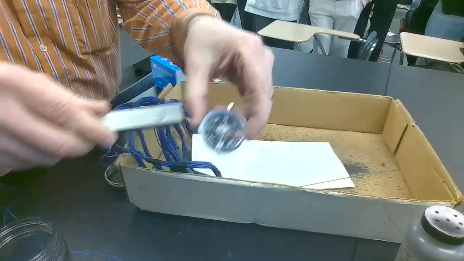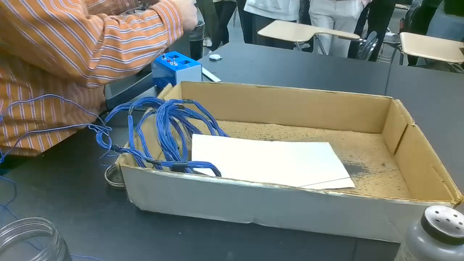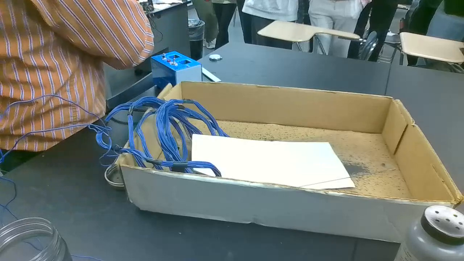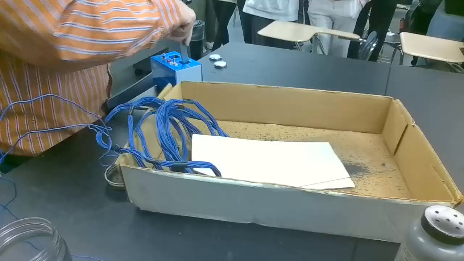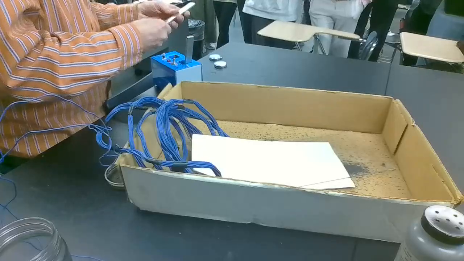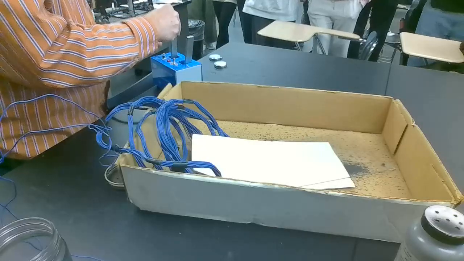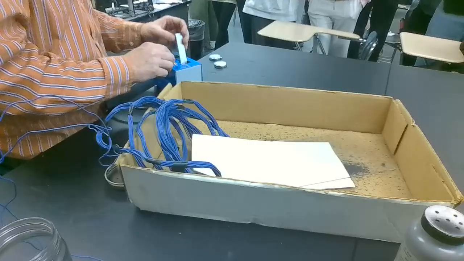Okay, that's not what it should do. Okay, you good with that? So make sure I magnetized that magnet incorrectly. I'm going to correct that now.